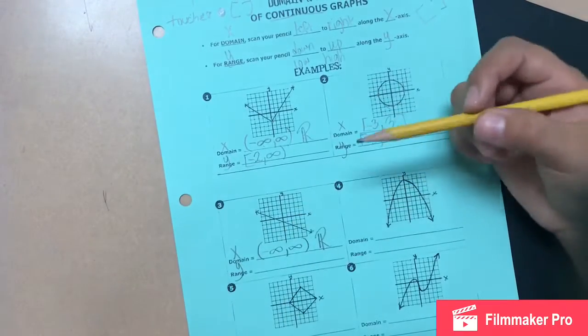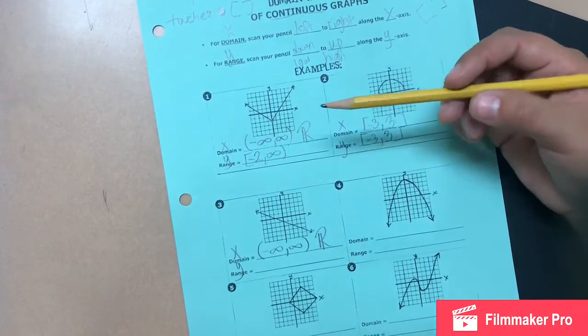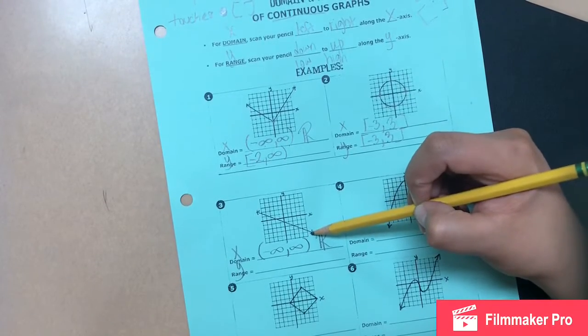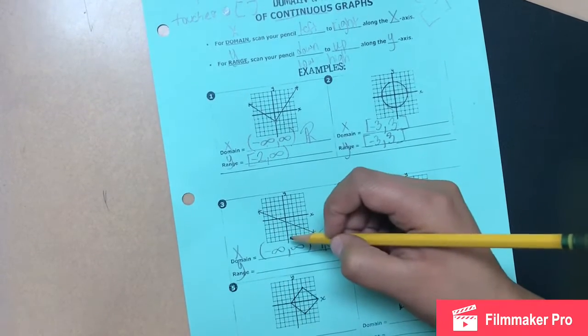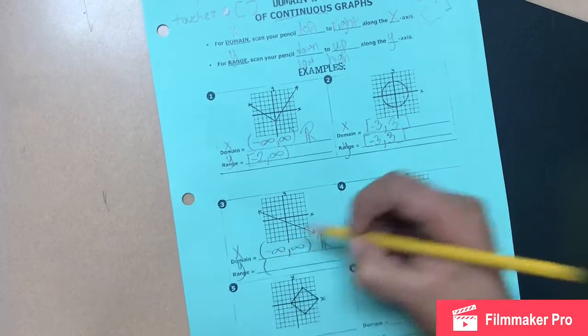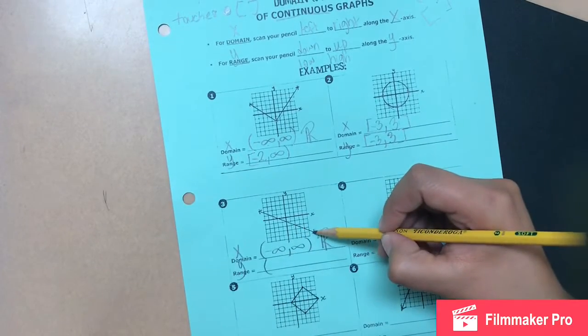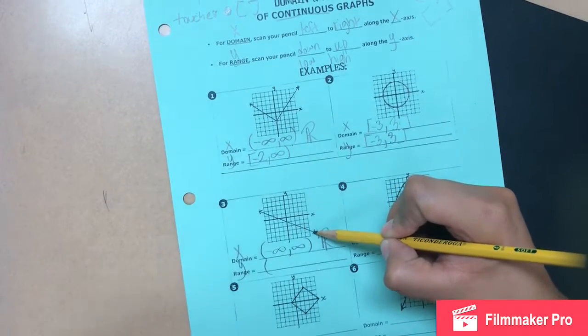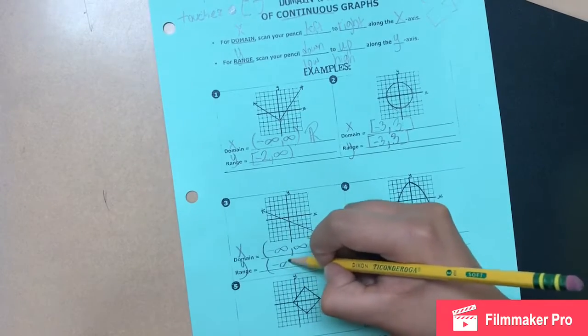Now range is your y's. This is low to high. If you put your pencil on the lowest point, that's an arrow, so it doesn't touch. It's an arrow, so it's parentheses.